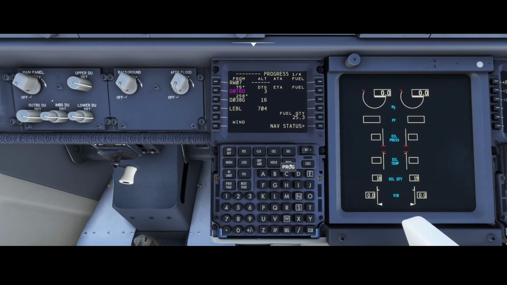If you go to the progress button, you will see that it will show you multiple things, right? It will show you the direction, the fuel quantity which is currently in the aircraft. You can see the navigation status, the wind. You can go to it if you want. RTA, everything is done. However, there's one thing which we didn't do yet.